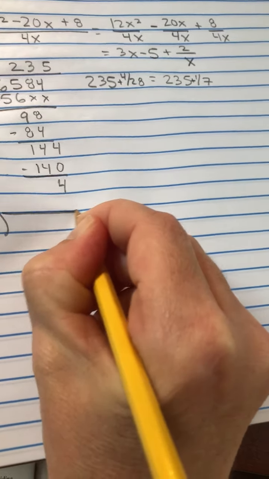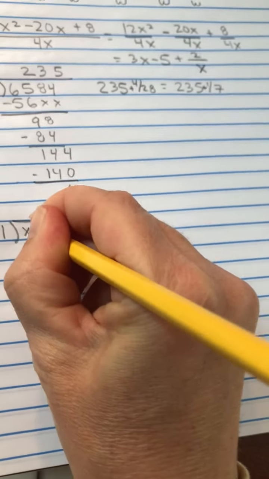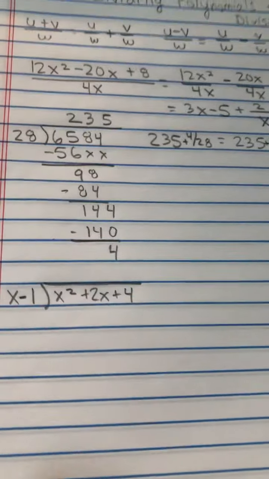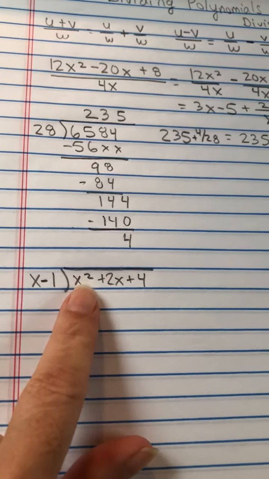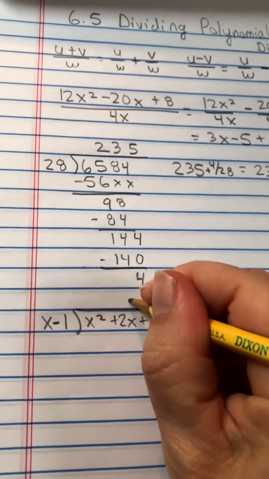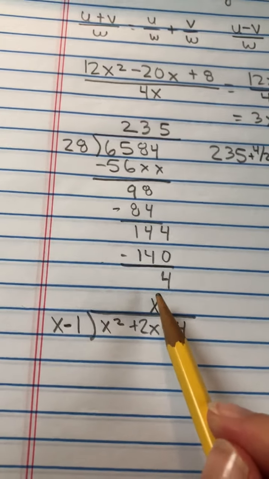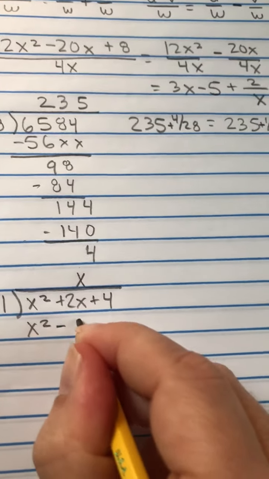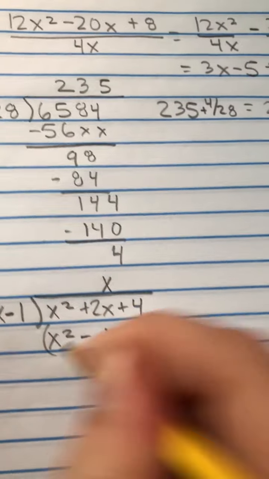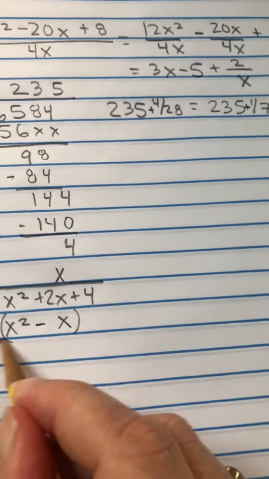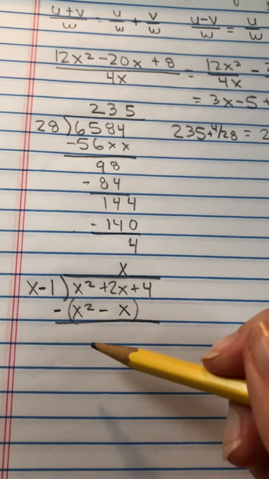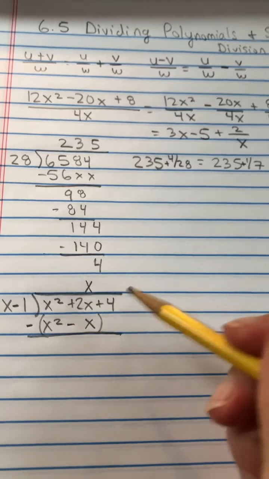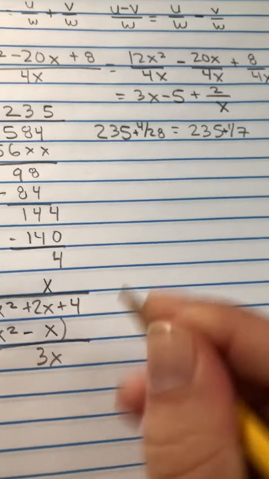So x minus 1 is going into x squared plus 2x plus 4. Okay? X goes into x squared x times, because x times x is x squared. So we line up the columns. Then we're going to multiply. X times x is x squared, and x times negative 1 is negative x. Okay? Subtract that whole thing. In other words, that's going to change all the signs. So x squared minus x squared is 0, and 2x minus a negative x, plus x, would give you 3x. And then bring down the 4.